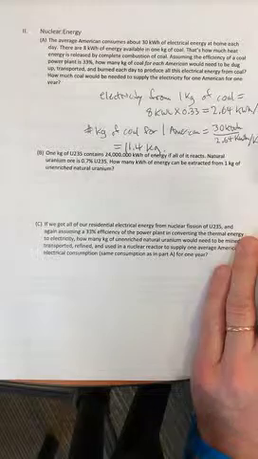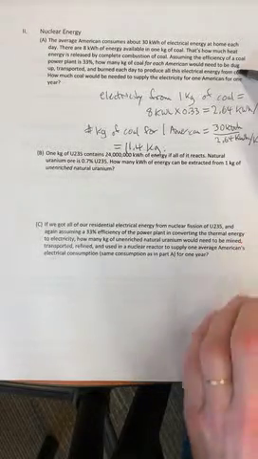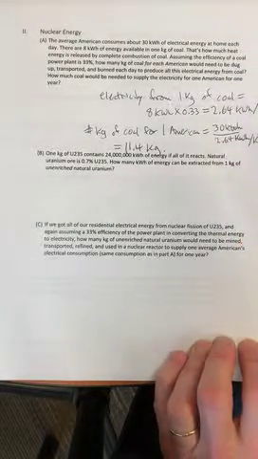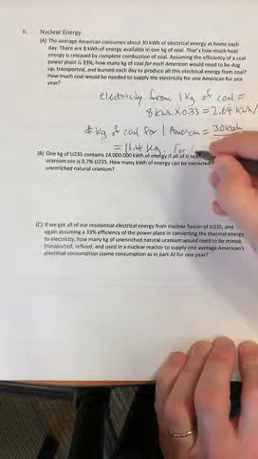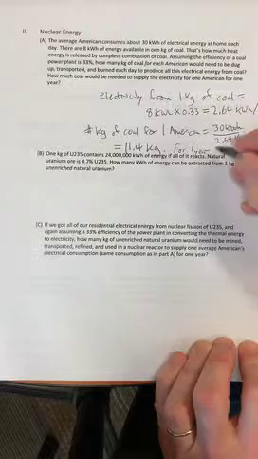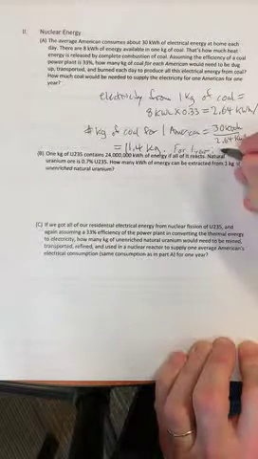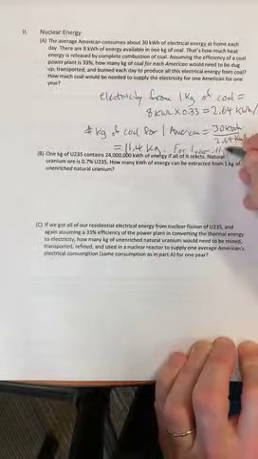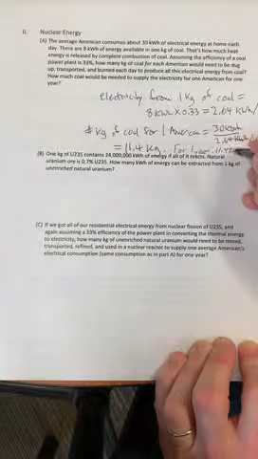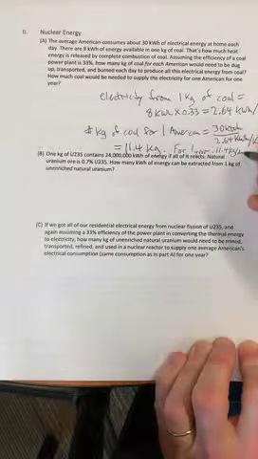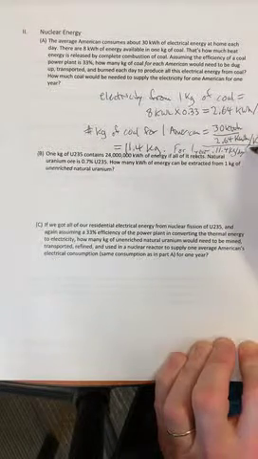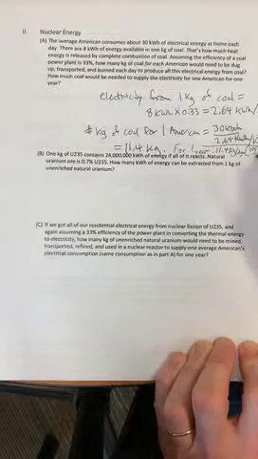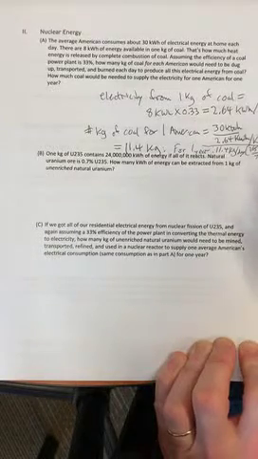in the denominator. The second part of the question says how much coal would be needed to supply the electricity for 1 American for 1 year. So for 1 year, we just multiply this number by 365 days. So it's 11.4 kilograms per day times, running out of space here, times 365 days per year.